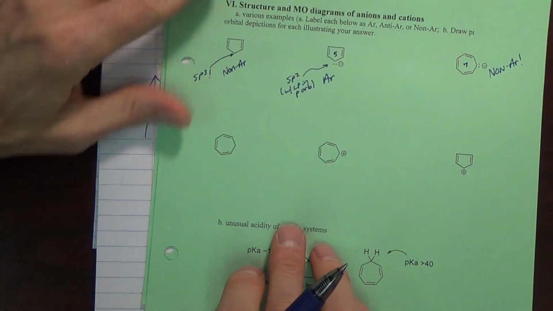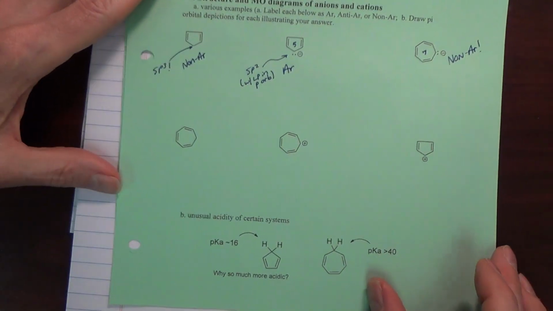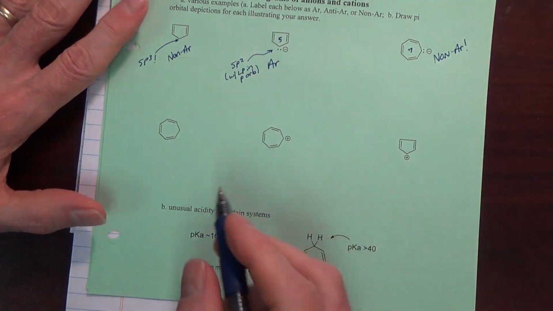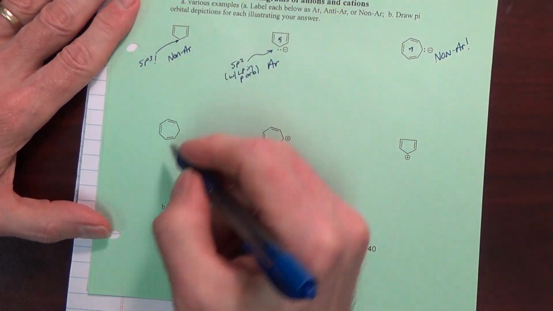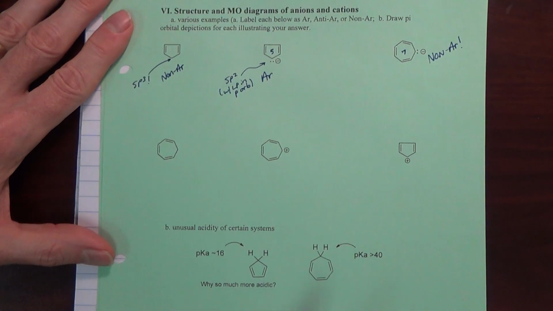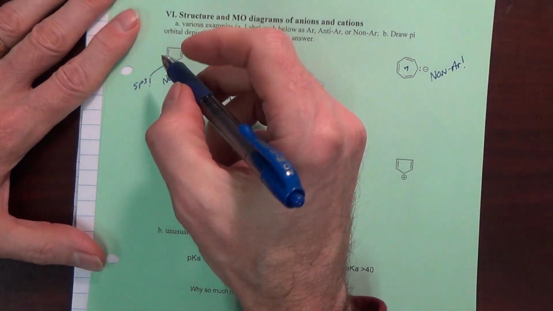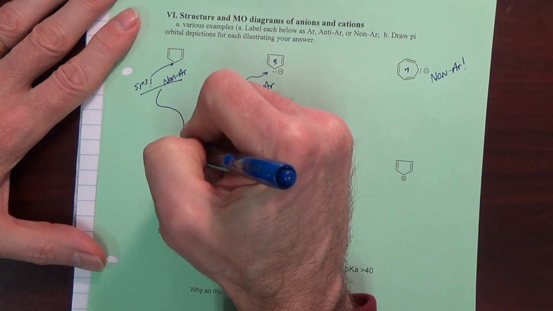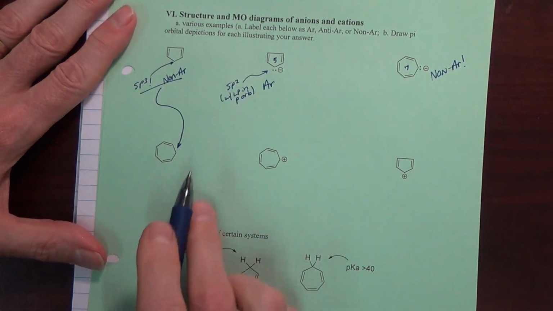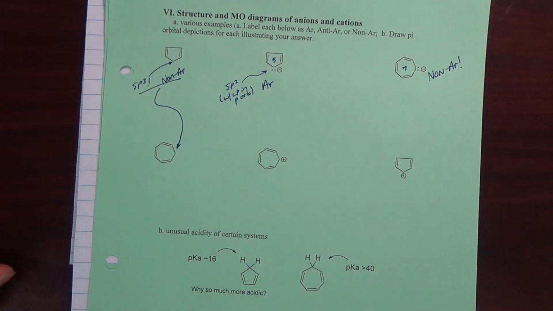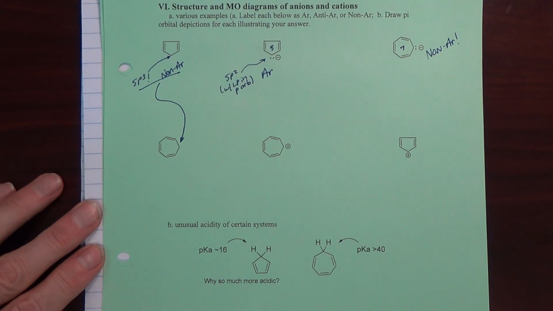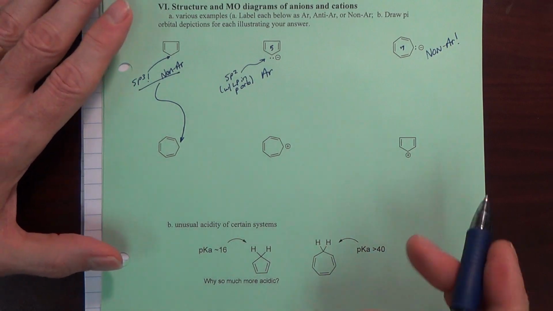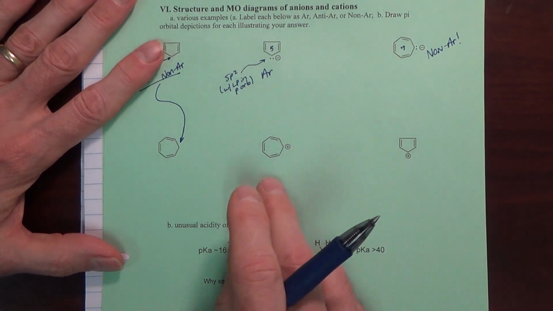Let's look at cations. Can cations be aromatic like this one was? Well, first off, this molecule here is same as above. It's non-aromatic because it has an sp3 carbon with no p orbital. But what about the carbocation?